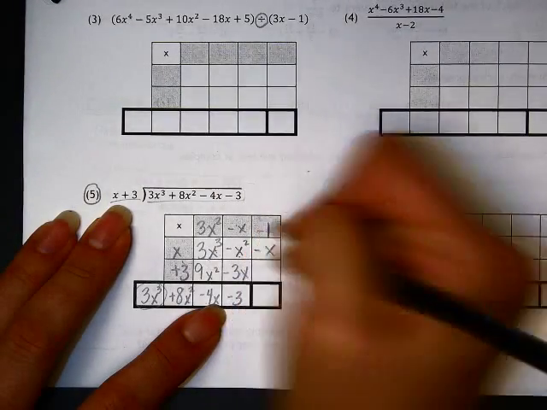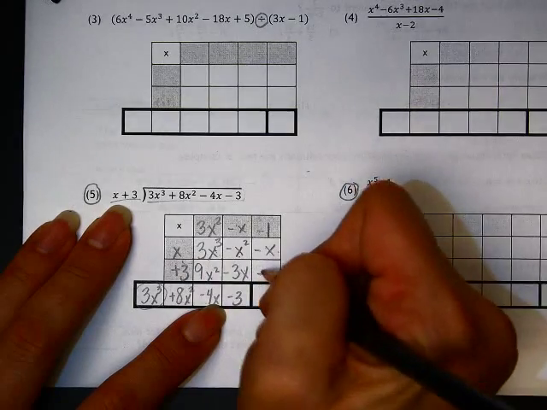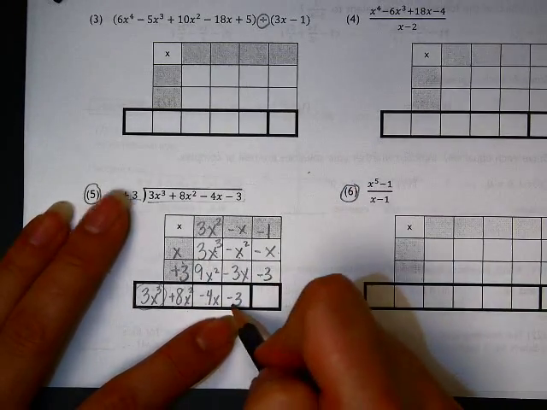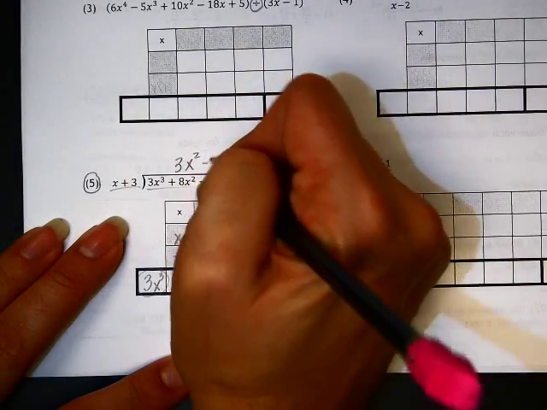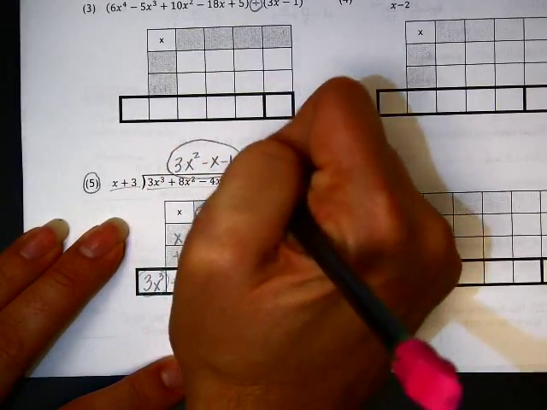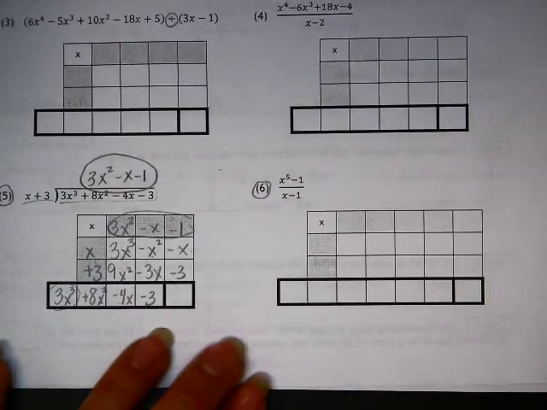And a negative 1 would make that happen, and that gives me my negative 3, and that's what I had here. So this is my answer, 3x squared minus x minus 1. So we did our division, and that's our answer.